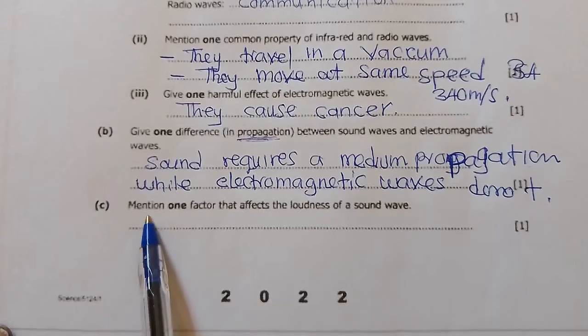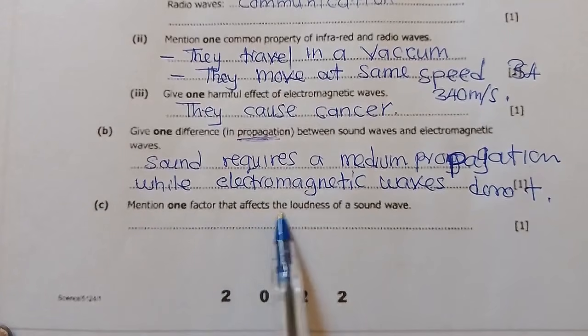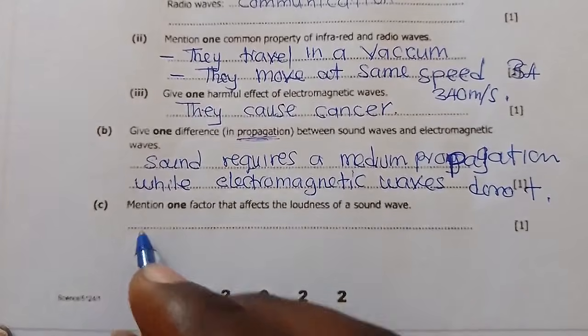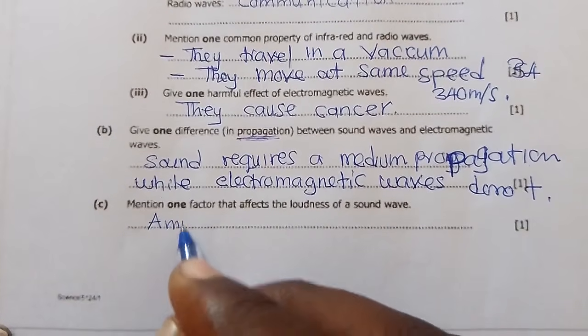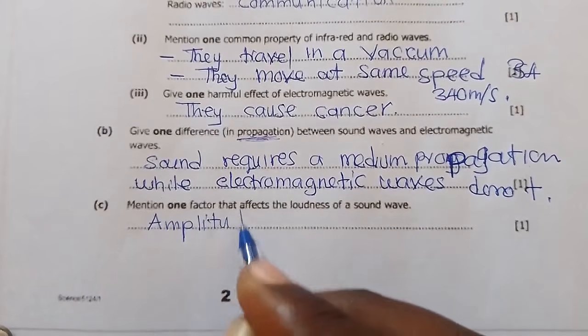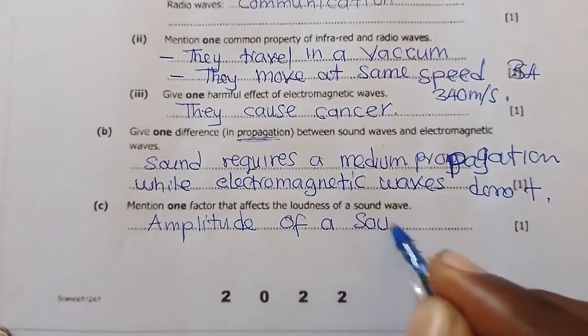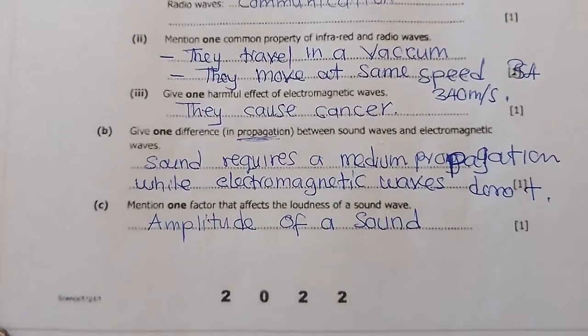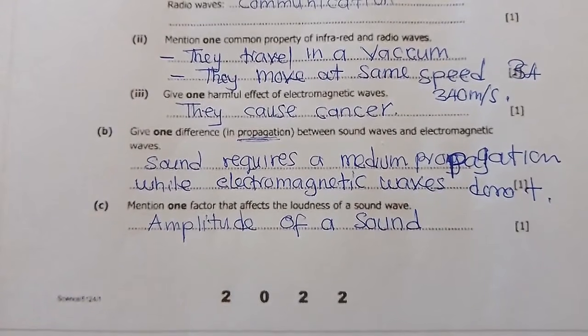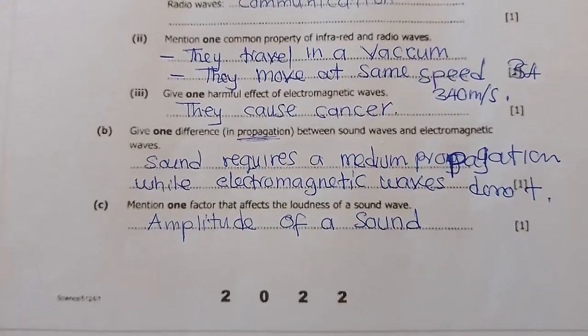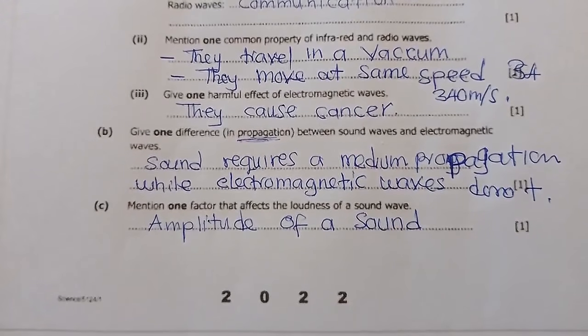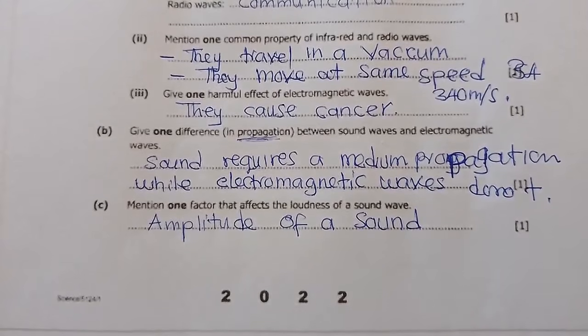Then they are telling you to mention one factor that affects the loudness of a sound wave. This is the word amplitude. Say amplitude of a wave. This is how you answer that question. So, you know what amplitude is? Amplitude is the maximum displacement of a wave from its resting position. So this is a factor that will affect the loudness of a sound wave.